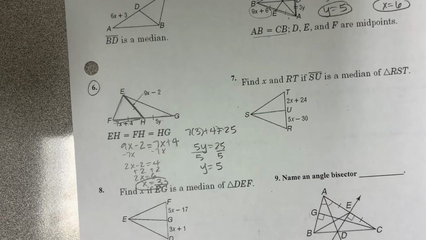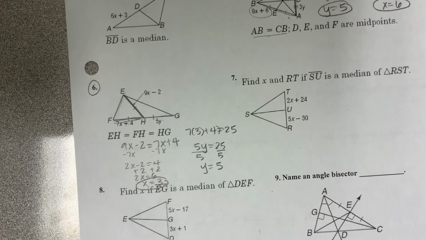Please continue to work on these. Make sure you're checking your answers with the answer keys, and make sure you're talking to the people around you.